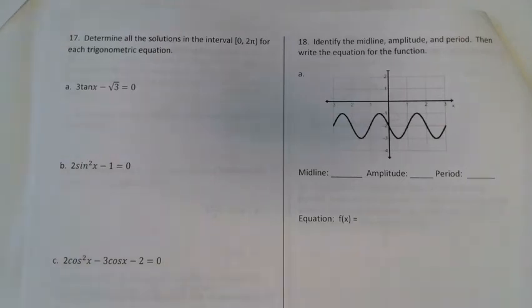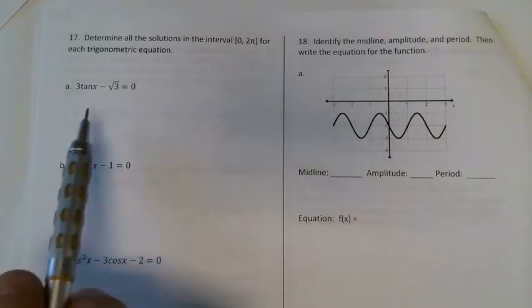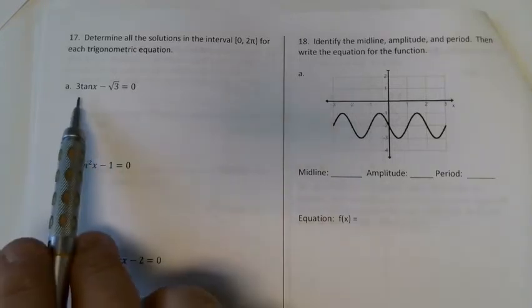Okay, on to page 4. Solve the equations. Determine all the solutions in a. So this is another solving equations. So I'm going to have to isolate this.